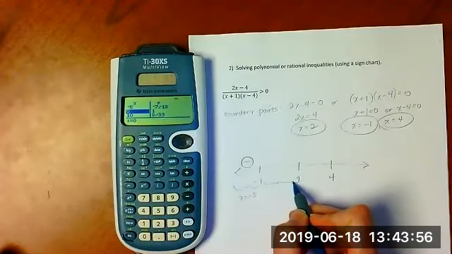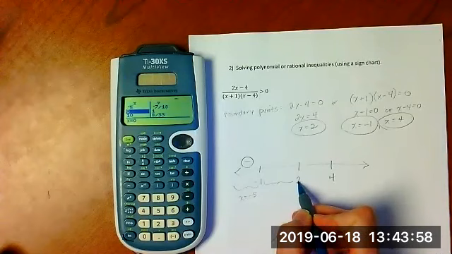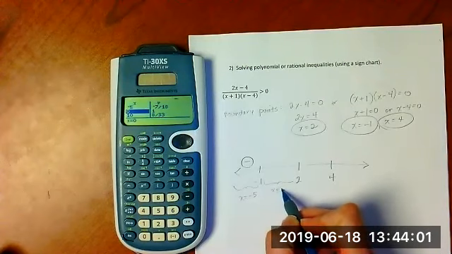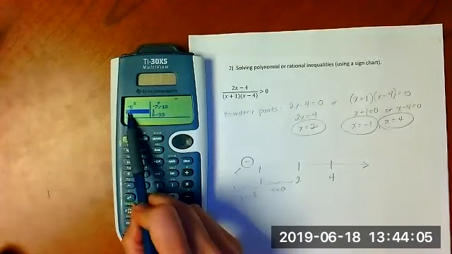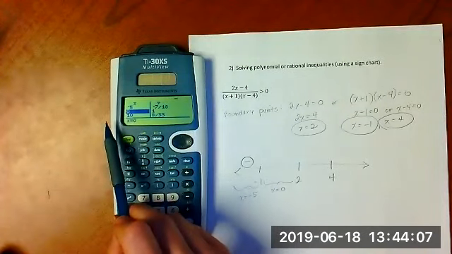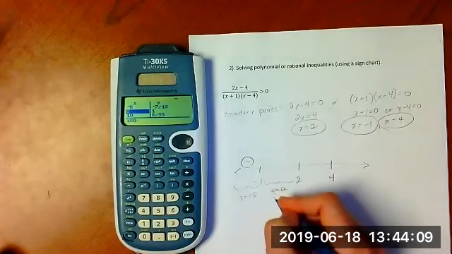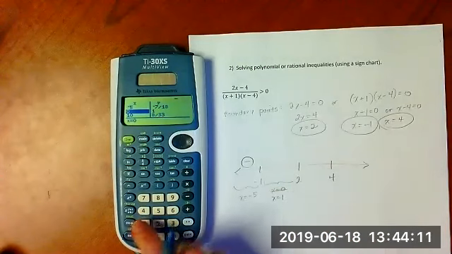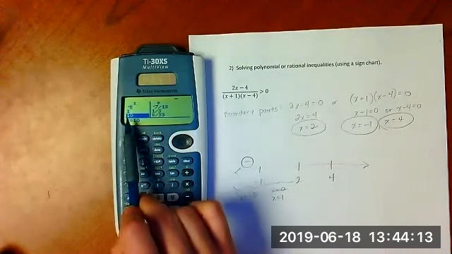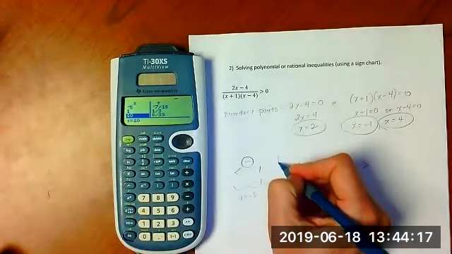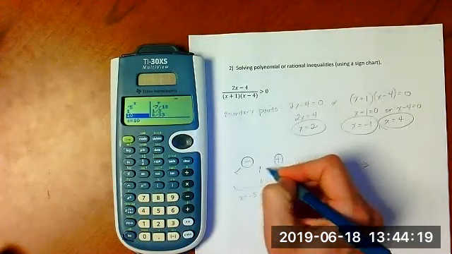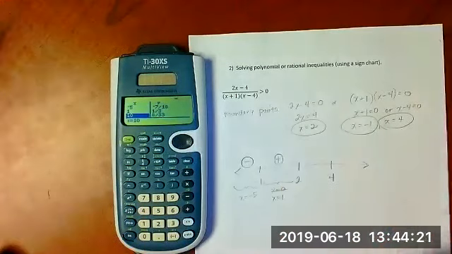Next, I pick a test point between -1 and 2. I always like to use 0 when I can. Oh, and I already have 0 typed in. You can tell I actually worked this problem before. So let's type in a +1 just so we can type in a new number. If we put a 1 and hit enter, there's for x equals 1, y is +1/3. So that means that rational expression is going to be positive in this entire interval.